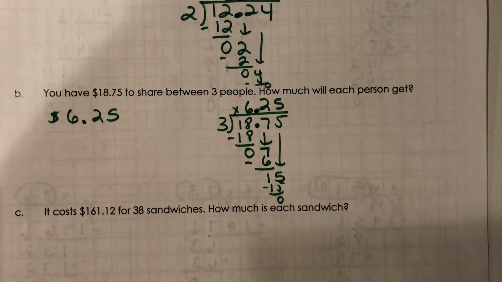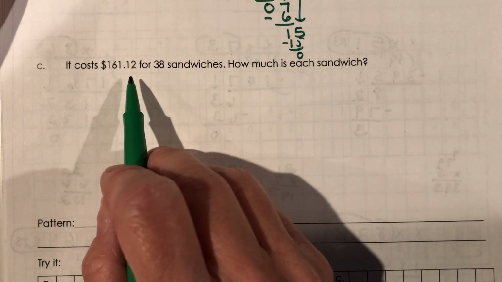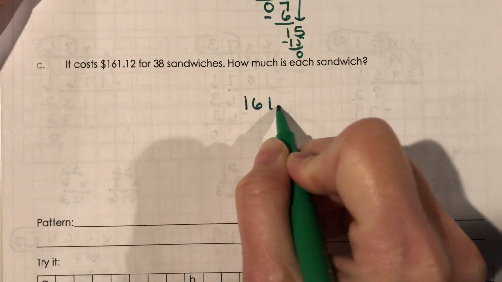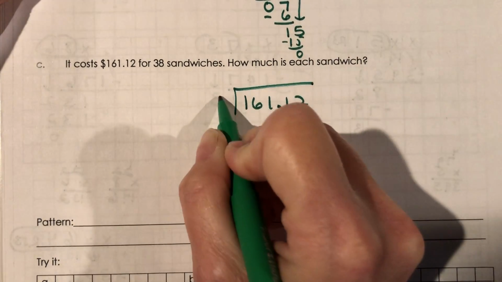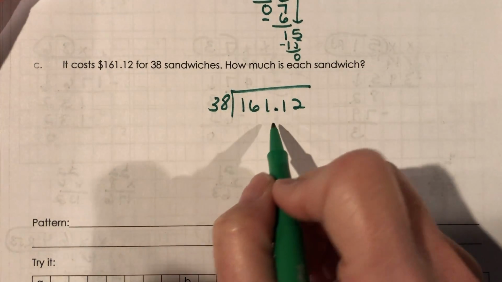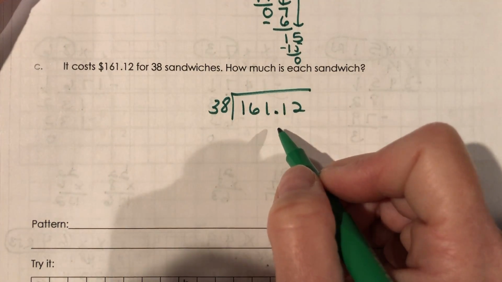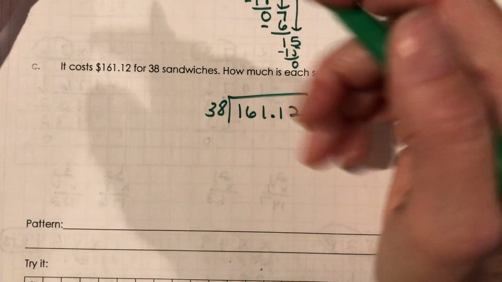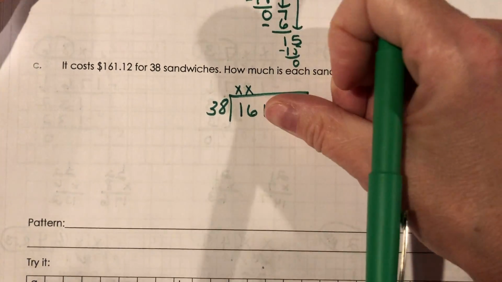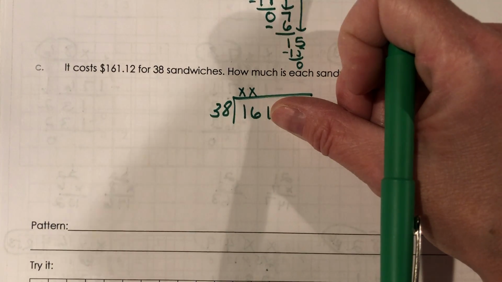Okay, so if we use this little rule here, how could we figure out the cost of each sandwich if it's $161.12 for 38? Well, we can take $161.12 and divide it by 38. And I'm hoping that you're seeing that we can just solve this like normal and keep our decimal point where it's at. So 38 will not go into 1. 38 will not go into 16. And now we have to guess, how many times would 38 go into 161?